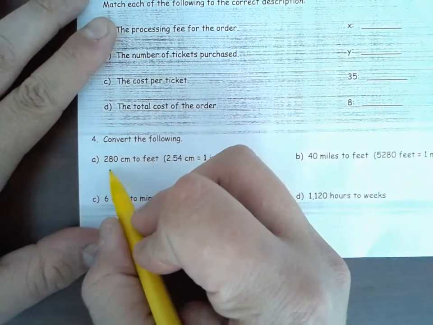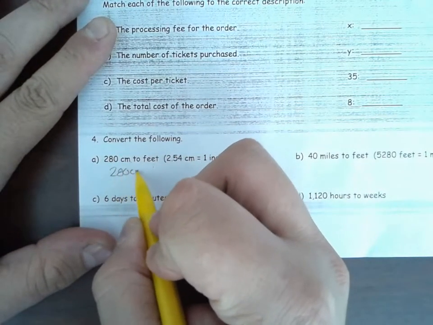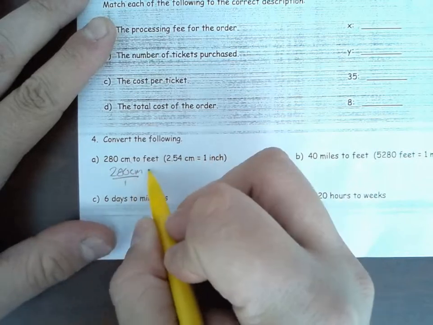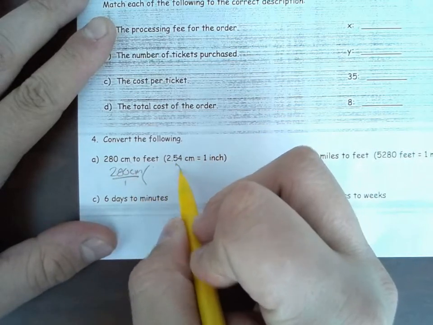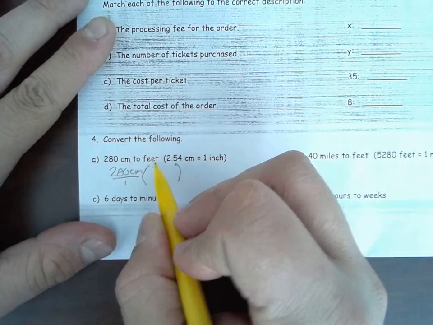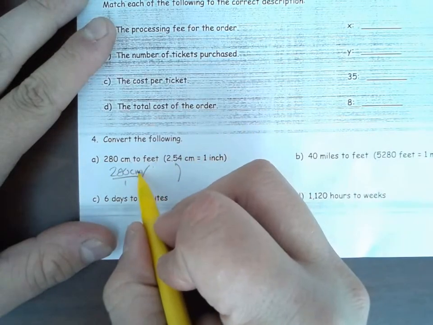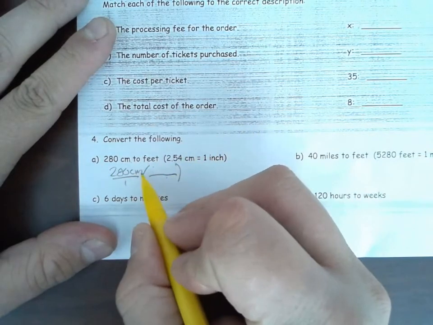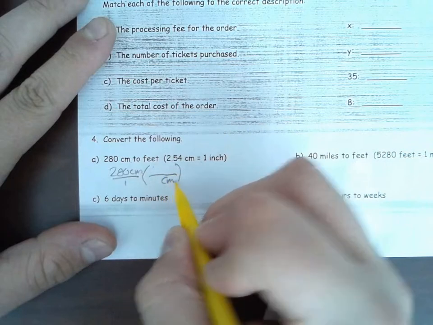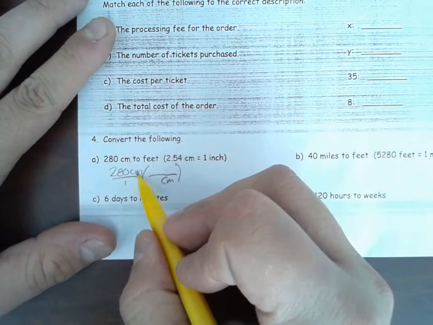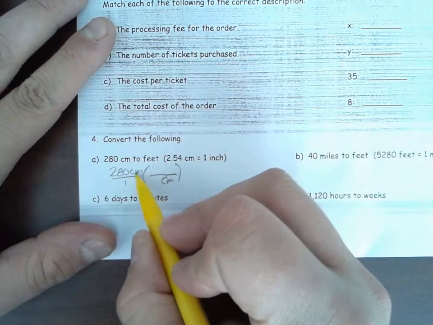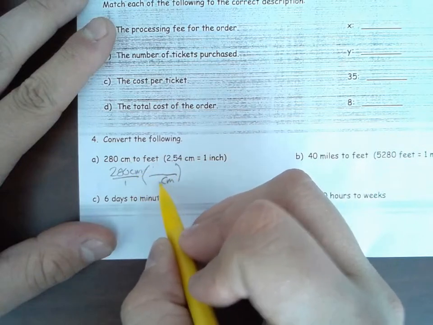I know I've got 280 centimeters, number one, and I want to wind up at feet. So I've got to get rid of the centimeters. So that means my centimeters need to go on the bottom because I will be able to divide these out.